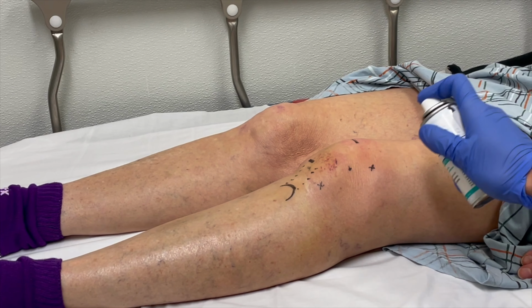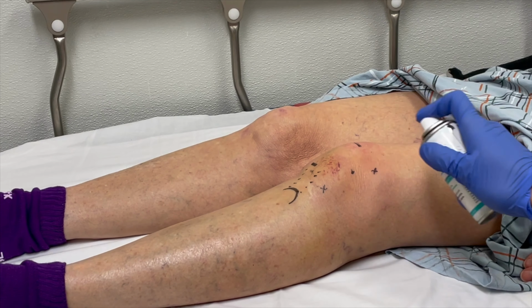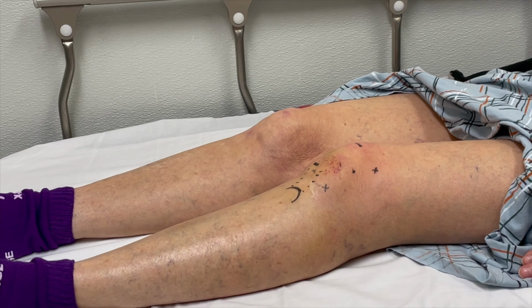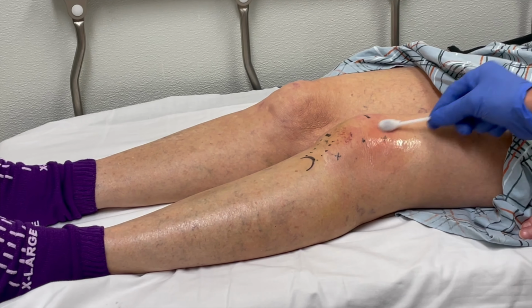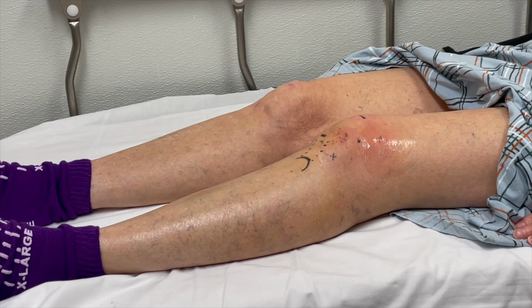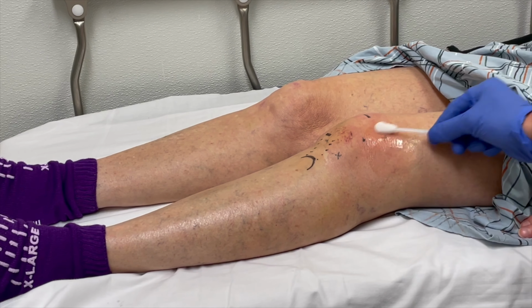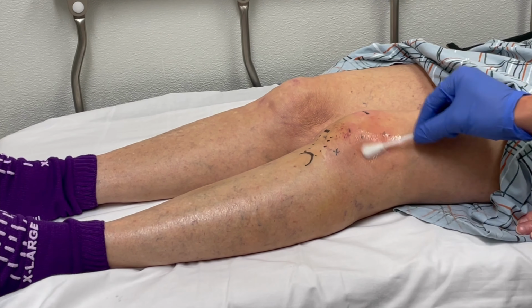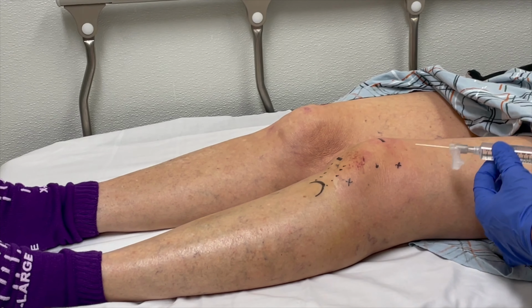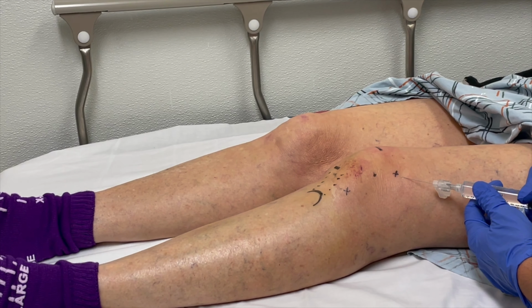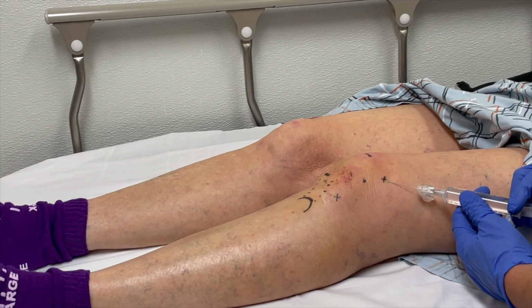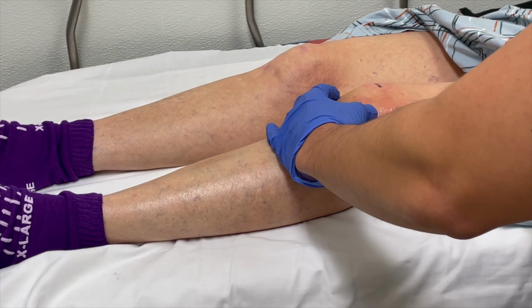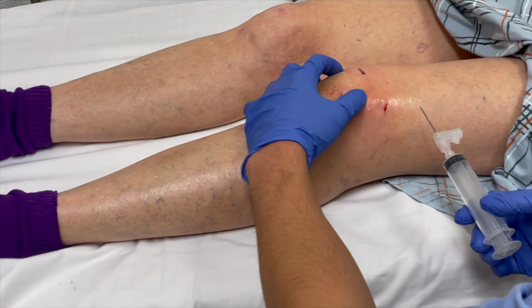The skin is sprayed with ethyl chloride spray to prevent discomfort from the lidocaine injection. The skin is then prepped with ChloraPrep sticks. Next, the skin is injected with 1 to 2% lidocaine without epinephrine, and then the knee is aspirated. Feel lateral pole of patella.